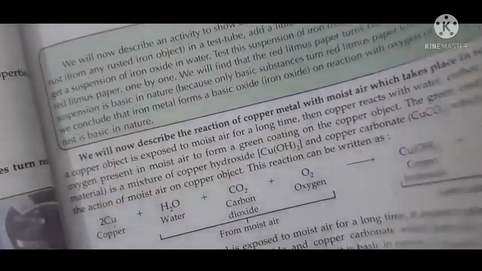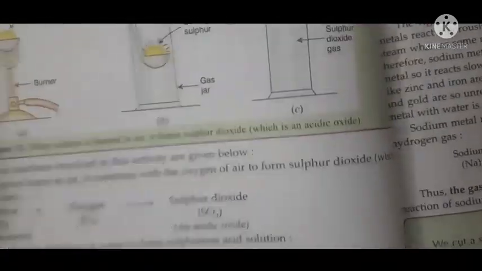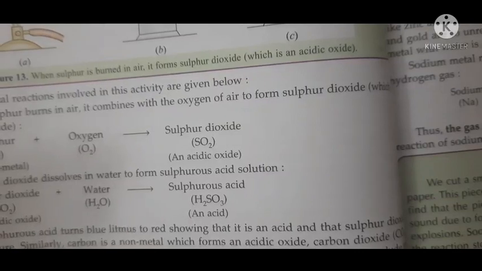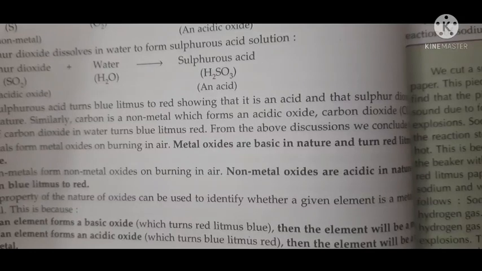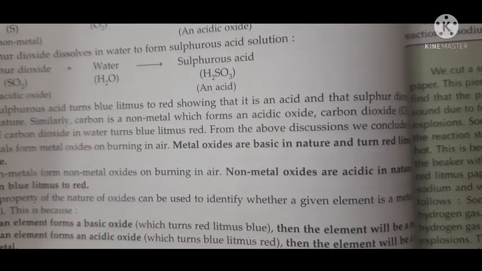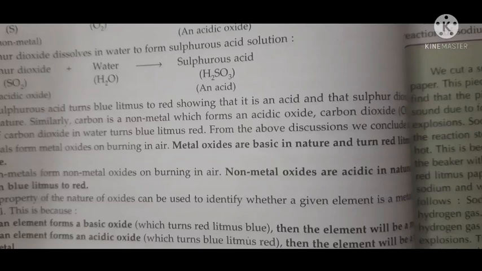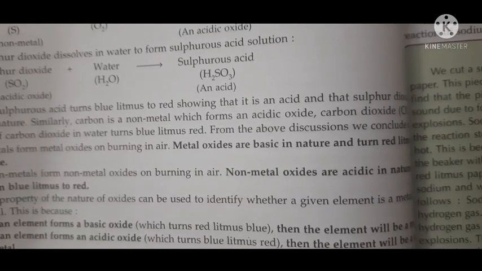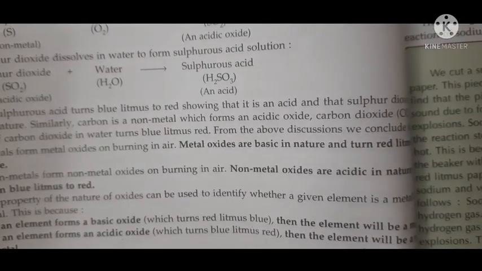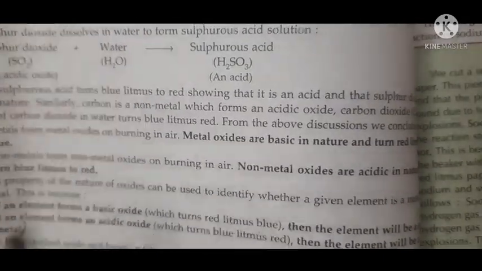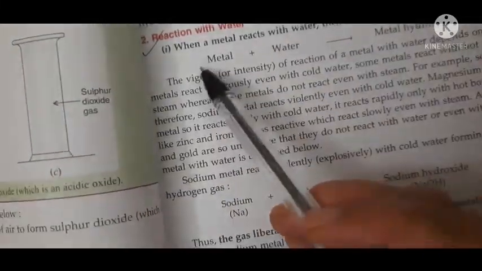Just remember this thing. If an element forms a basic oxide, or if red litmus turns blue, that means it is a hydroxide solution and the element is a metal. If the element forms an acidic oxide, then it is a non-metal. Understood? So just do till here only. Here the reaction with oxygen we will do whole, and the reaction with water I will explain very little.